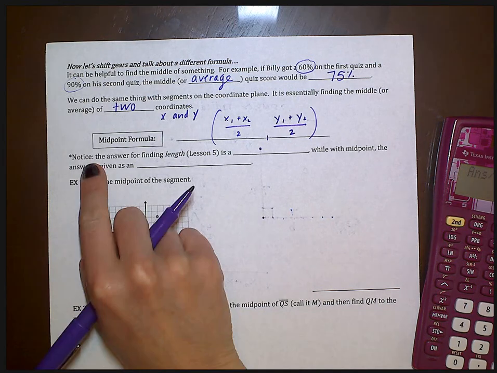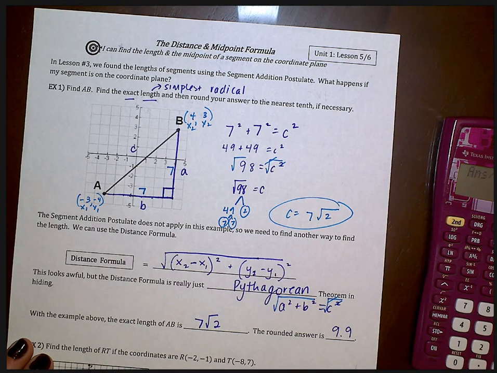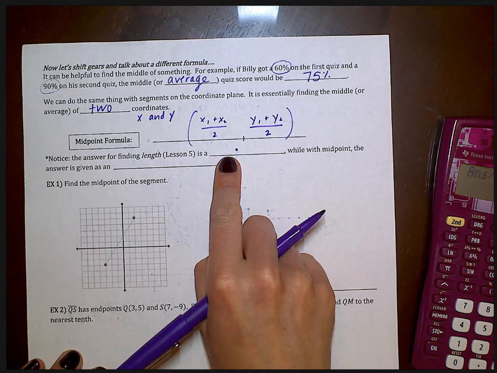Now, I want you to notice that the answer for finding length, which is technically lesson 5, the distance formula, was just a number.